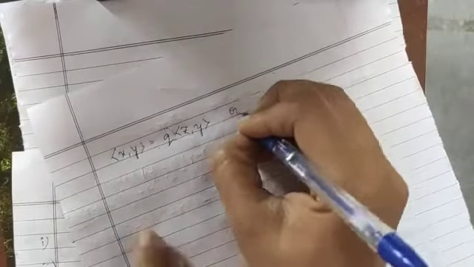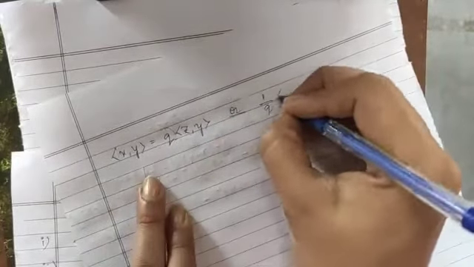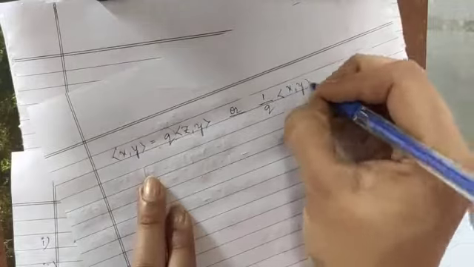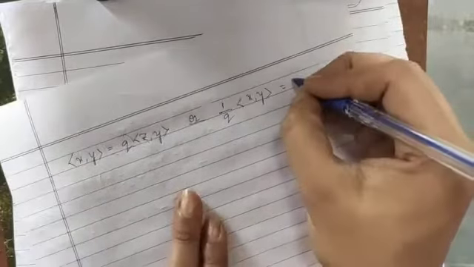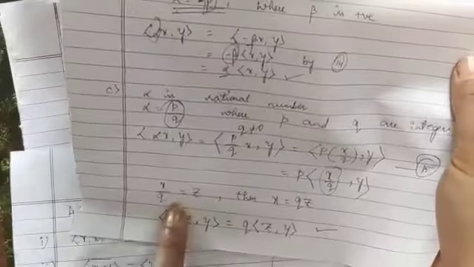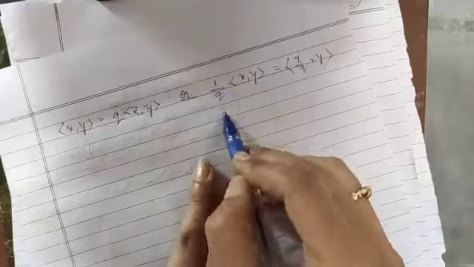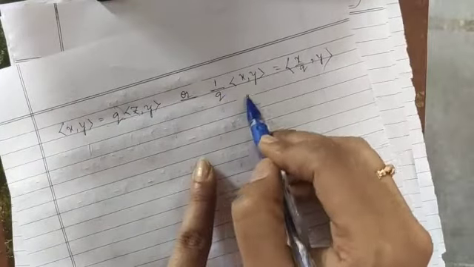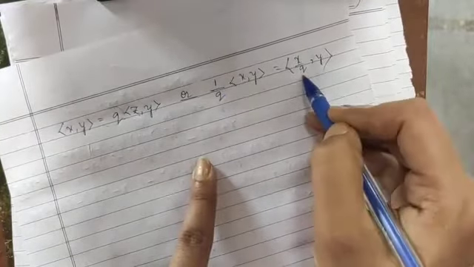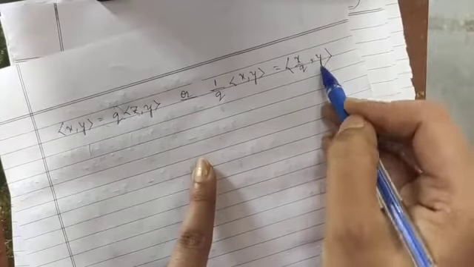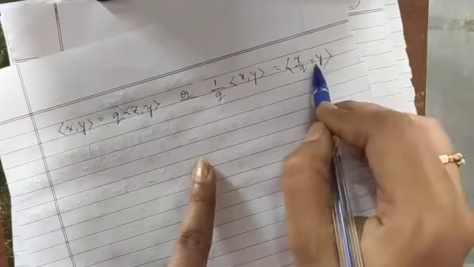Or you can write this as 1 over q into inner product of x comma y is equal to inner product of z comma y, and z is nothing but x by q. So 1 over q into inner product of x comma y is equal to inner product of x by q comma y. Substitute this in your equation number 15.